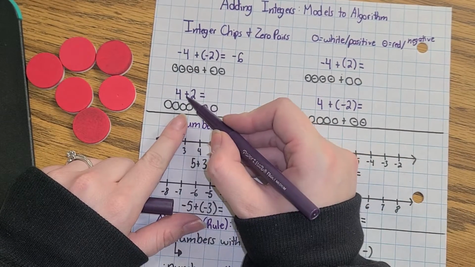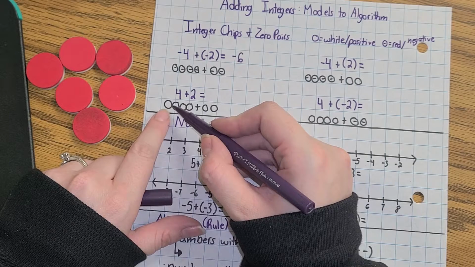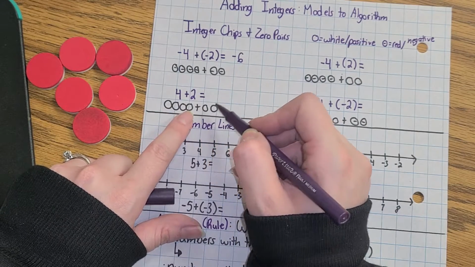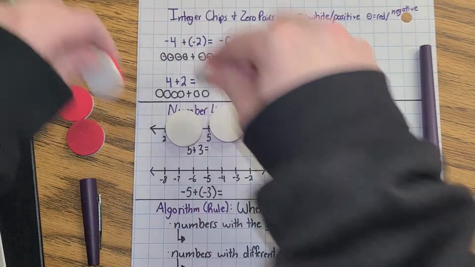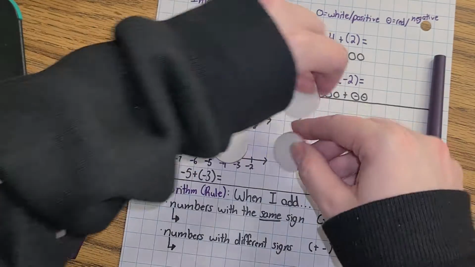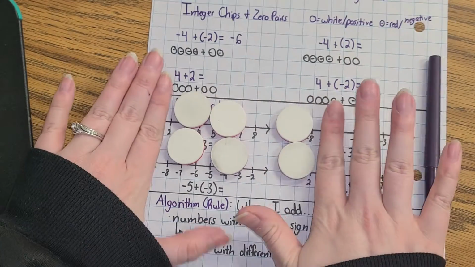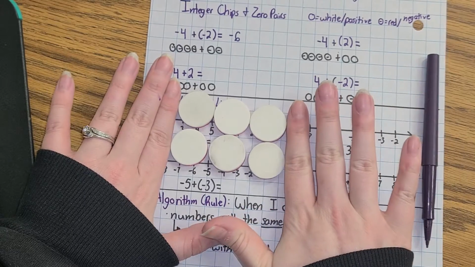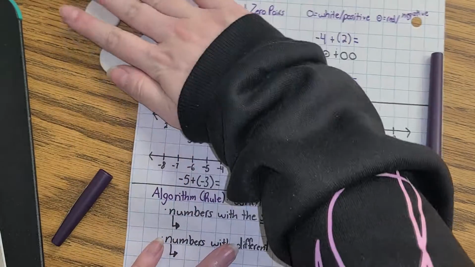Same on the bottom. +4 plus +2. I have 4 positive chips. I'll just flip them. Okay. I have 2 more positive chips. And it's like having 4 bananas plus 2 bananas. They're all the same thing. I have 6 positives.